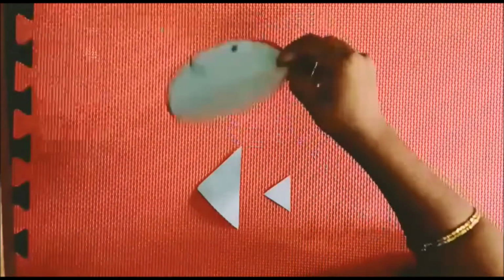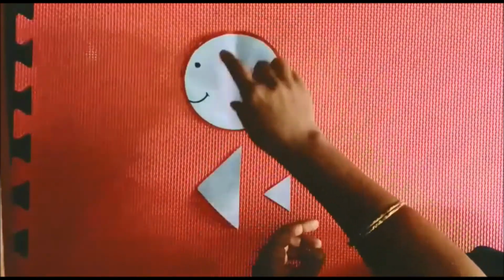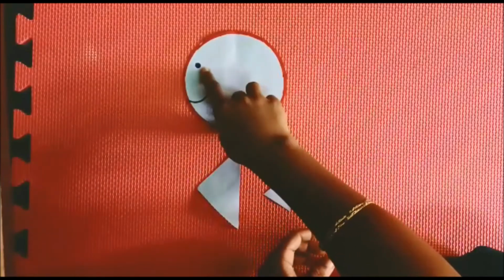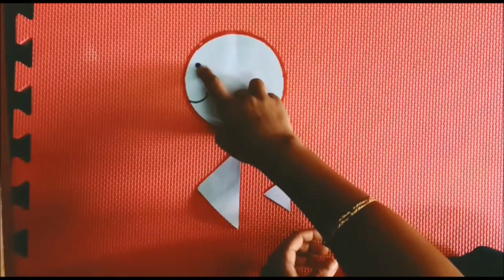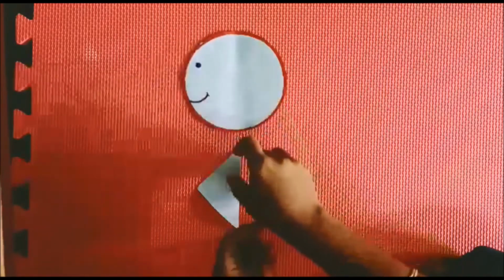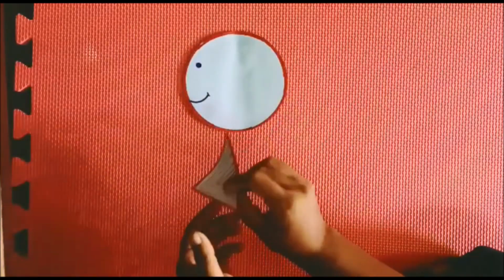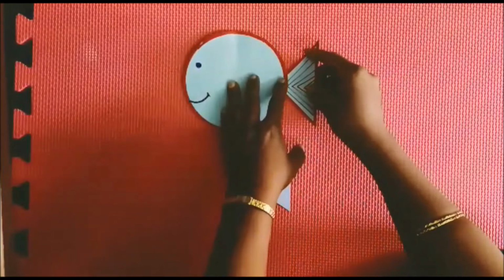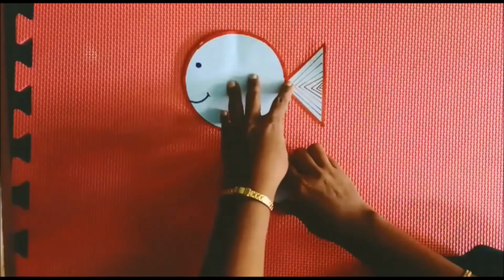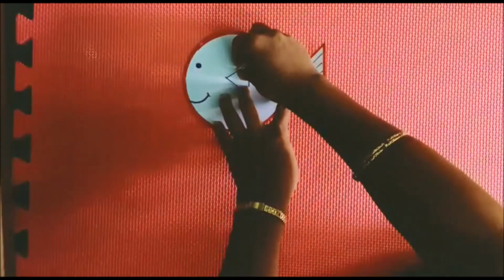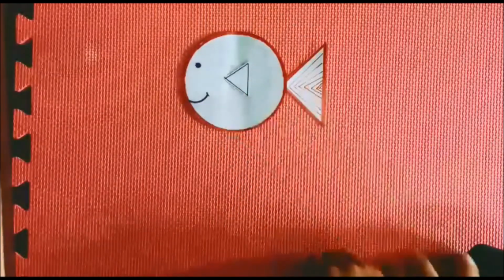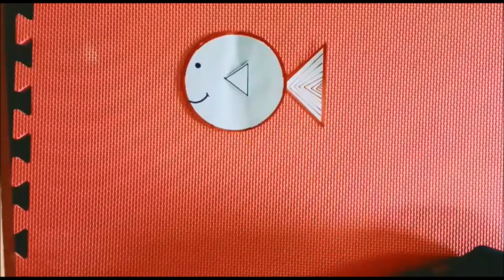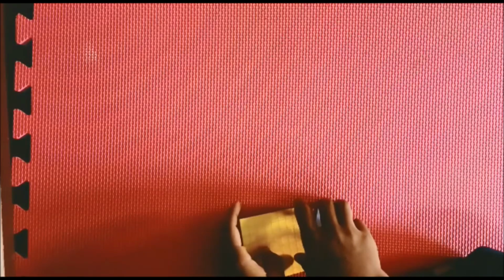Okay. See here. You have to give the outline like this, and you can use a bindi, or you can use a sketch pen to draw the eye and the mouth of the fish, and you have to arrange the tail of the fish like this. And for the fins I am using another triangle here. Now you can see the beautiful fish. Thus children, we have finished the circle fish.